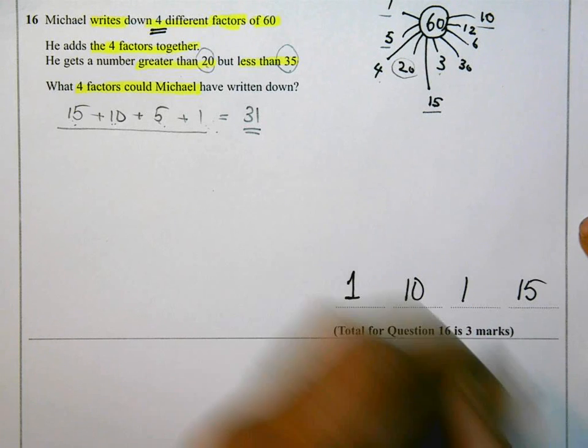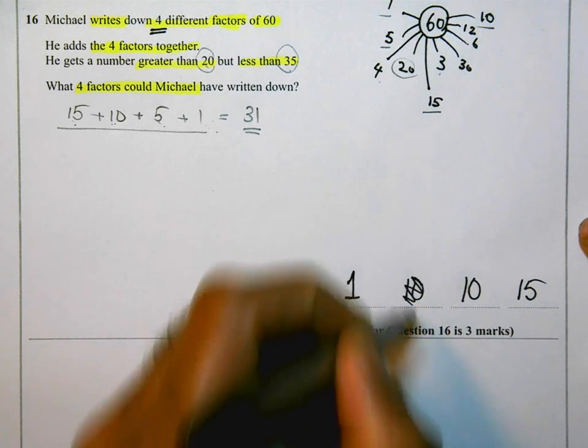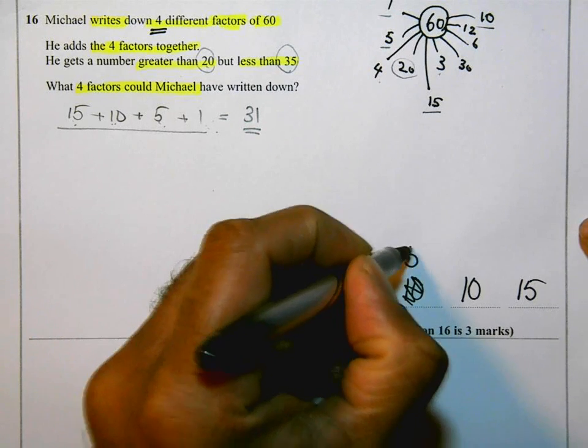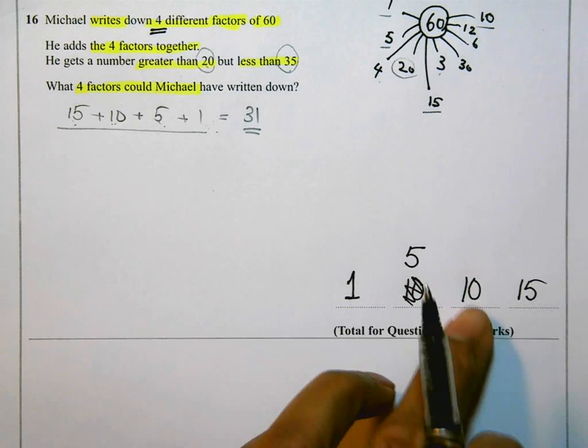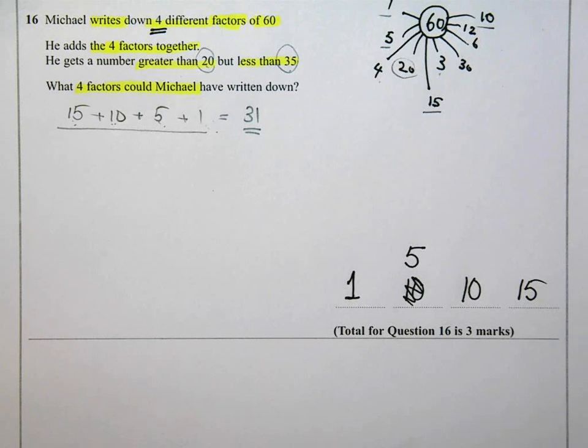Oh, I made a mistake. Scrub that one out. If I put 5 there, let me check it: 1, 5, 10, and 15. That's 6, 16, 31, and 31 is still between there. I'll come back and check this towards the end of the paper.